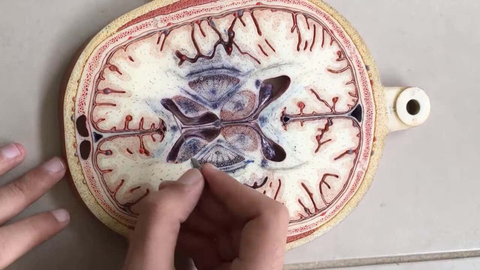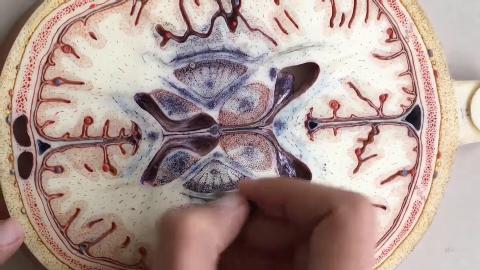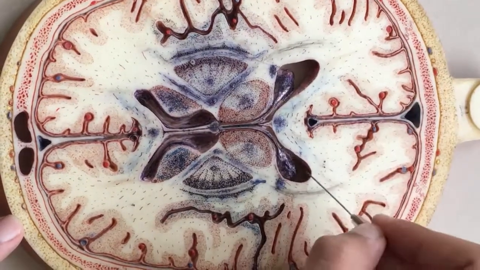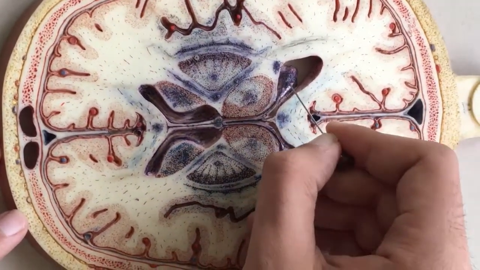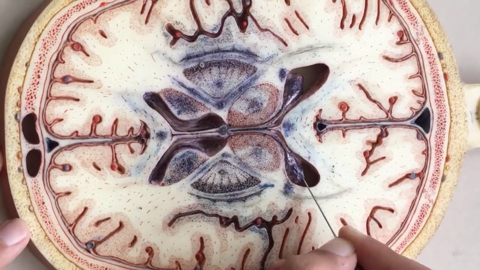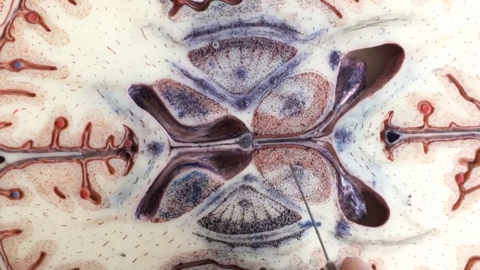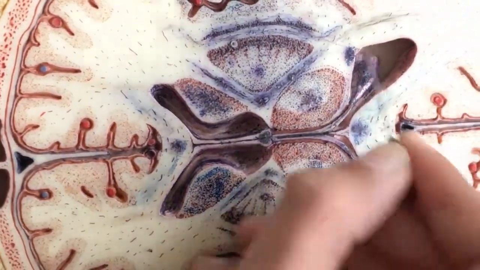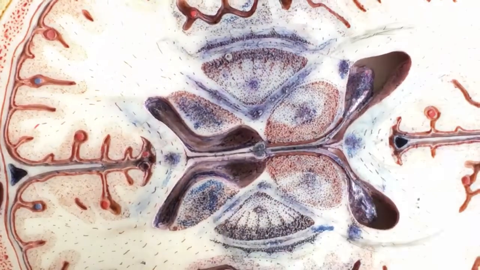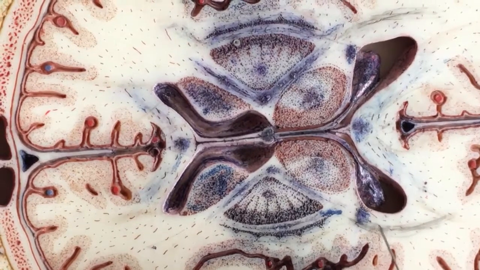This is the anterior horn of the lateral ventricle. These are the posterior horn of the lateral ventricle. Here, this is the choroid plexus, and this is the choroid plexus. These are the thalami. This is the head of the caudate nucleus. This is the tail of the caudate nucleus. Here is the head of the caudate nucleus. This is the tail of the caudate nucleus.